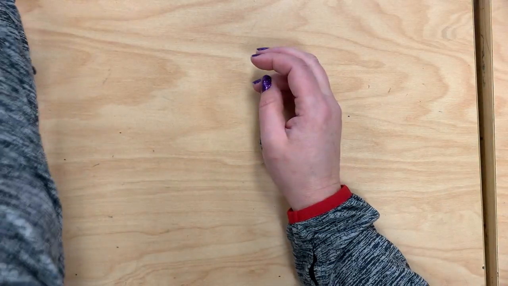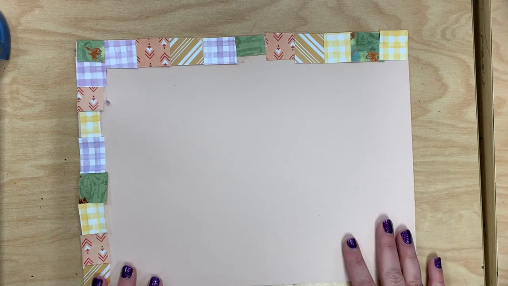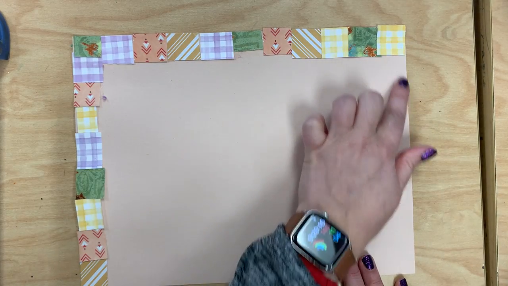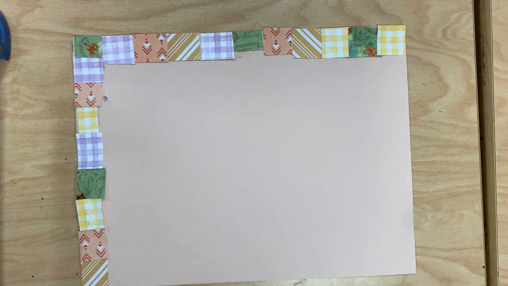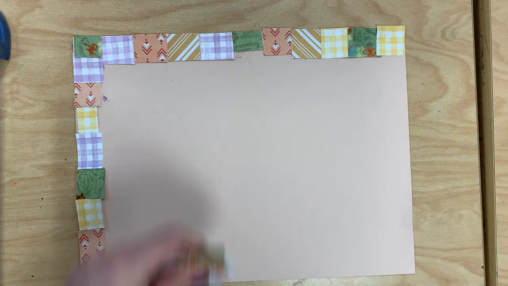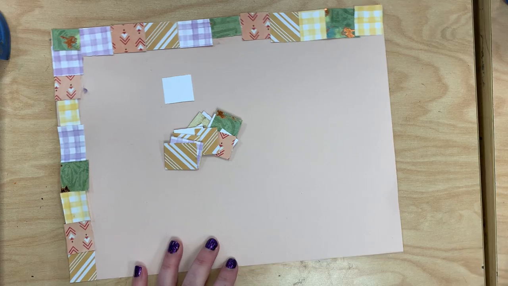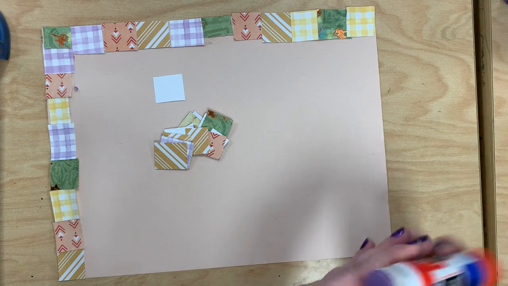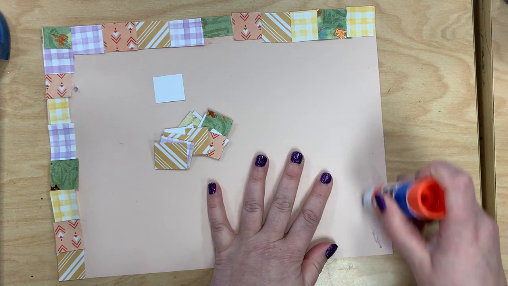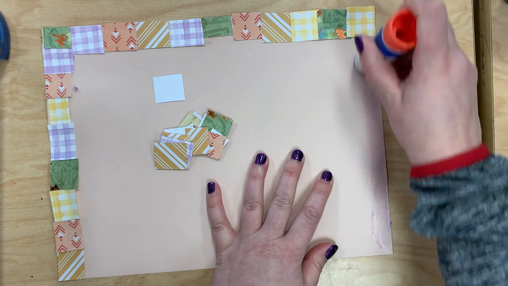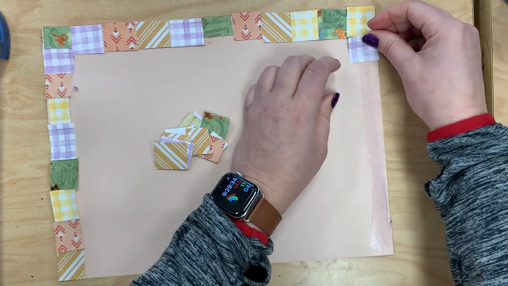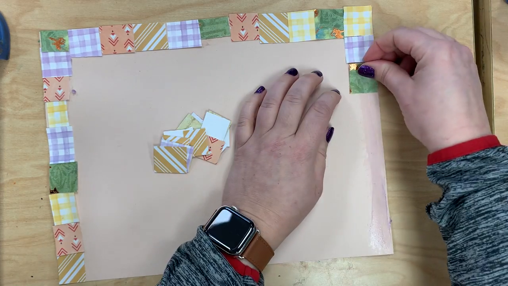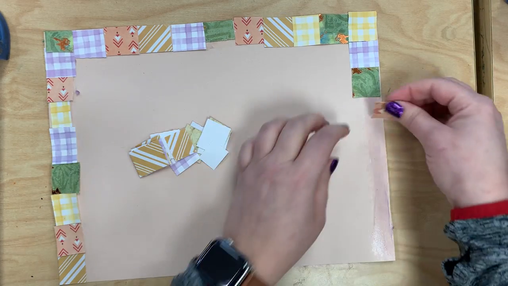So you're going to get a piece of paper, and I've already started this, but we're going to be gluing those colorful squares around our paper. So you're just going to get a little pile of them, and just work one side at a time so your glue doesn't dry out by the time you get all the way around. You just want to go back and forth and make a nice thick line of glue stick, and then you just start putting your squares down the edge.